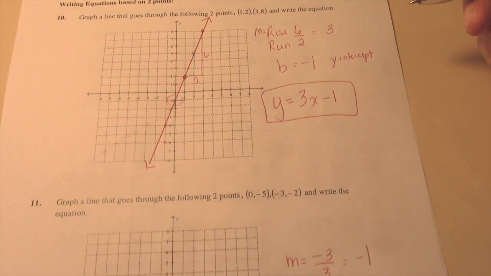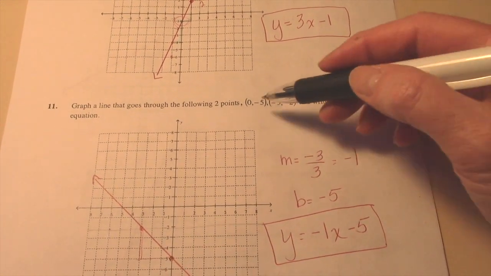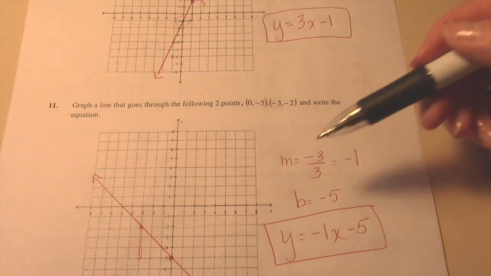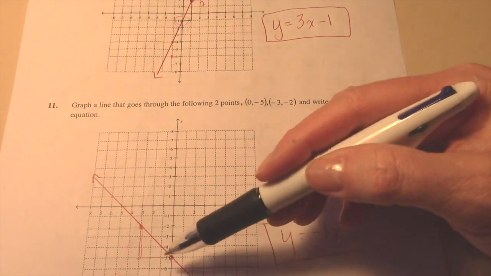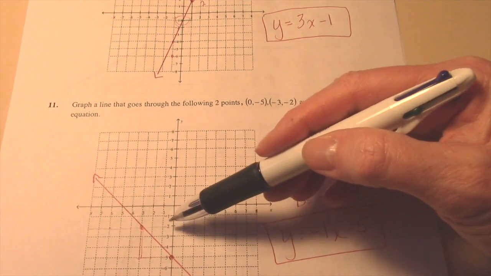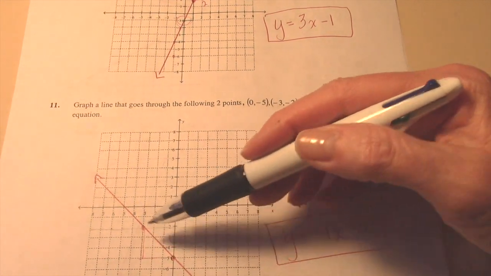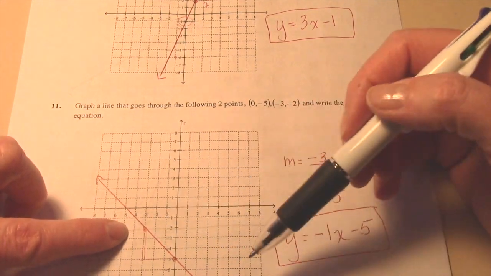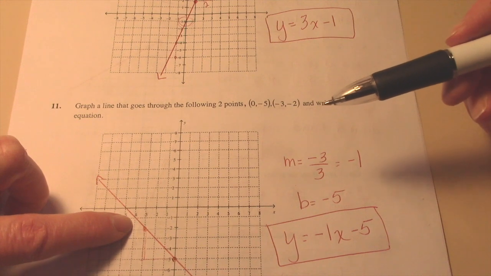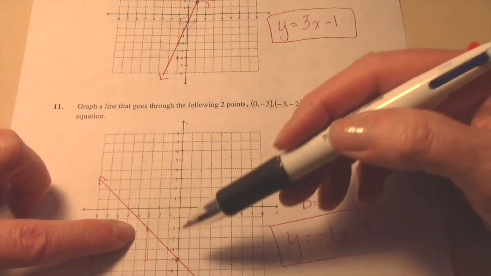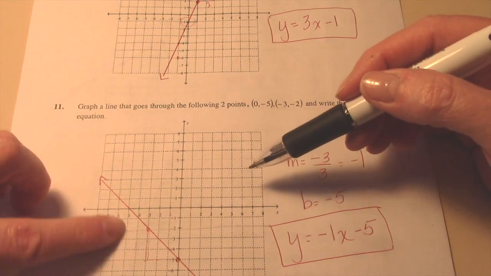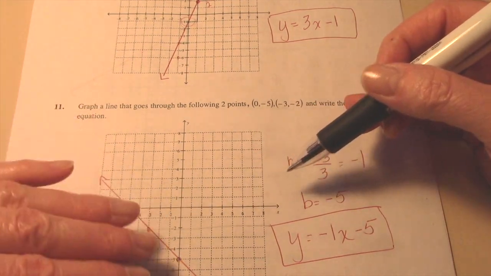All right. Graph a line that goes through these 2 points. I plotted this one, and then write the equation. 0, -5 is here. There's your b. Put the other one, -3, -2, and kind of sketch a line there. Connect the dots. And you should notice it goes right through every little corner in every one of these. Whenever you see that, guys, the slope is 1. In this case, it's -1 because it's going downhill.